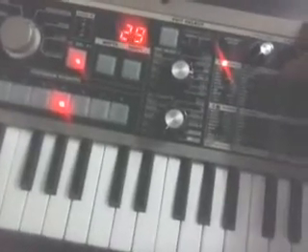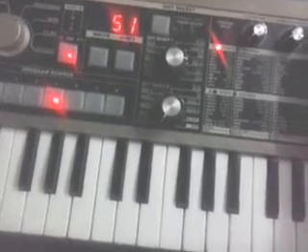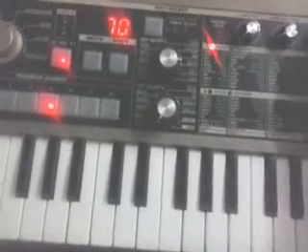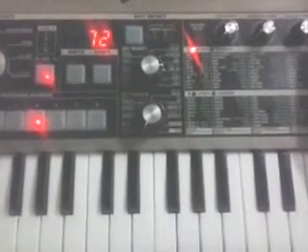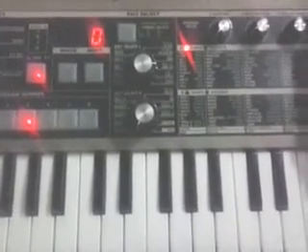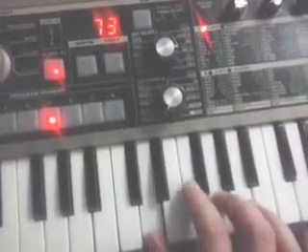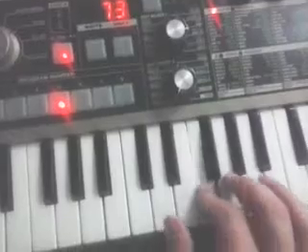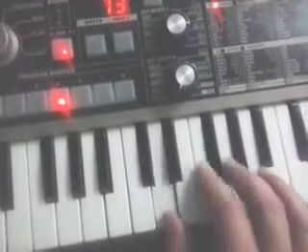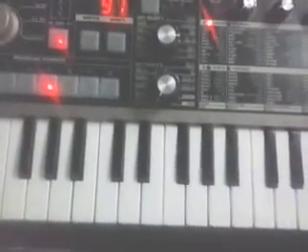And finally we have, let's increase the sustain a little longer, and finally I'm gonna increase the release button, and let's see what happens to the notes. The notes last much more time. Let's increase a little more.